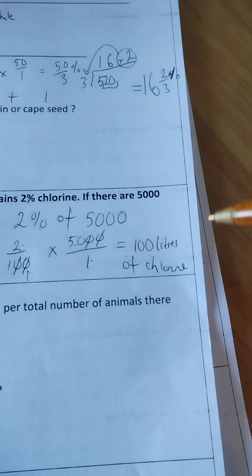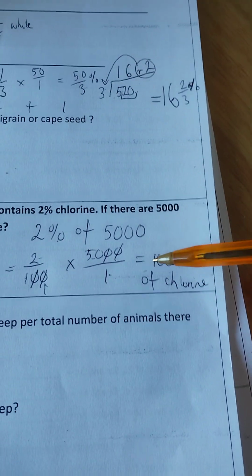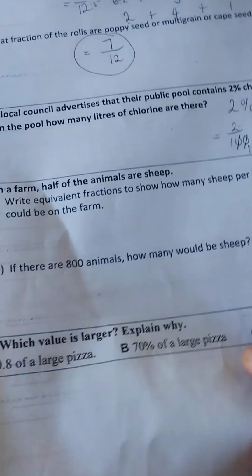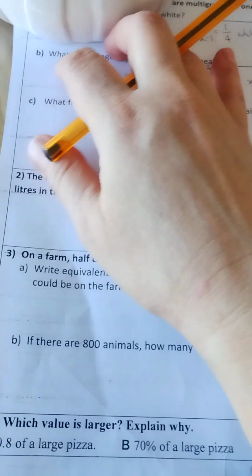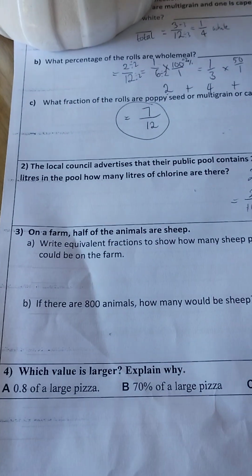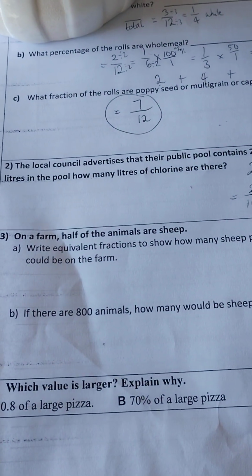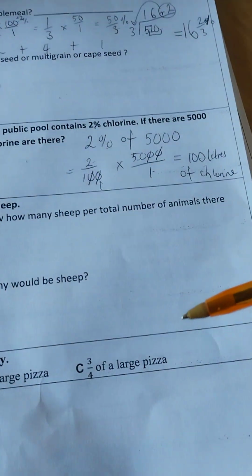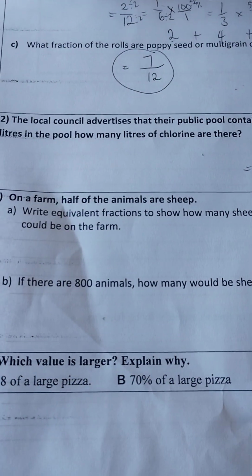Okay, it's a real life problem, so always try and answer the question, explain what your result is. Here on a farm, half of the animals are sheep. So we've got half a sheep. Now, write equivalent fractions to show how many sheep per total number of animals there could be on the farm.